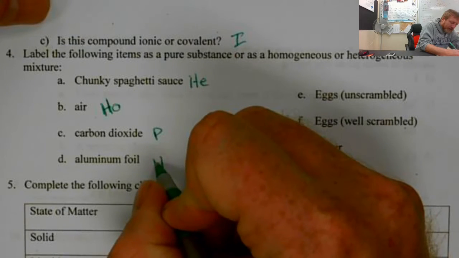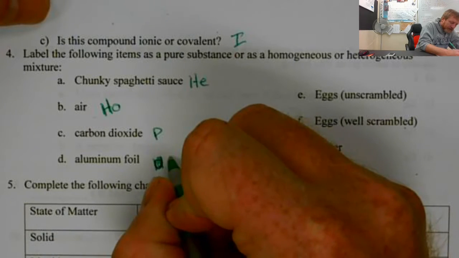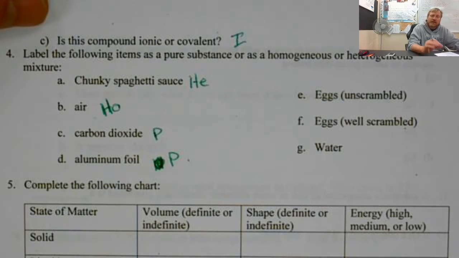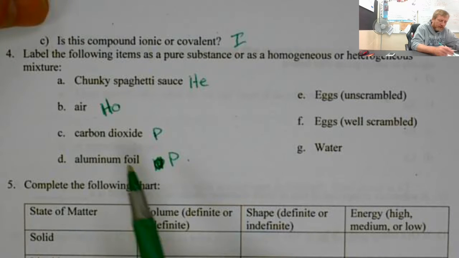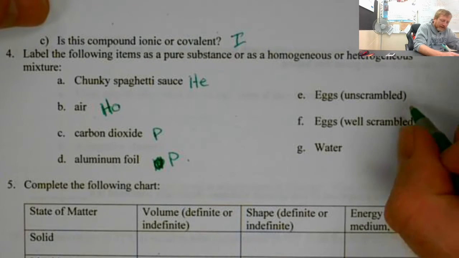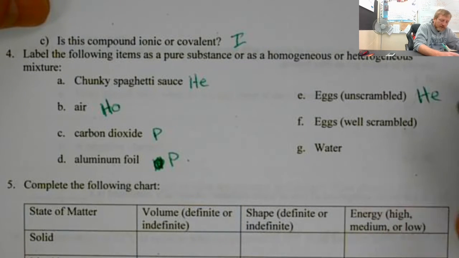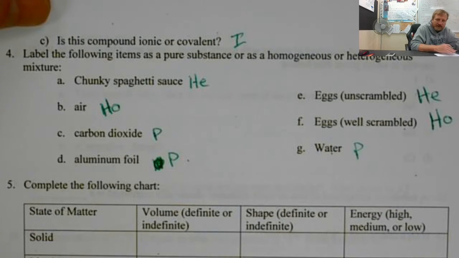Aluminum foil, now this one's a little tricky. I'm going to say it's a pure substance. You could also make an argument that it is truly a heterogeneous mixture, because on aluminum foil we make a layer of aluminum oxide on the top and the bottom, and therefore we would have different substances in different places. But that's getting pretty fine-grained for where we're at, so let's just consider it to be a pure substance. Unscrambled eggs are definitely different in different places, making them heterogeneous. Well scrambled, if you scrambled them well enough, you could get them to look the same everywhere, which would be homogeneous, and water is a pure substance that's a chemical compound.